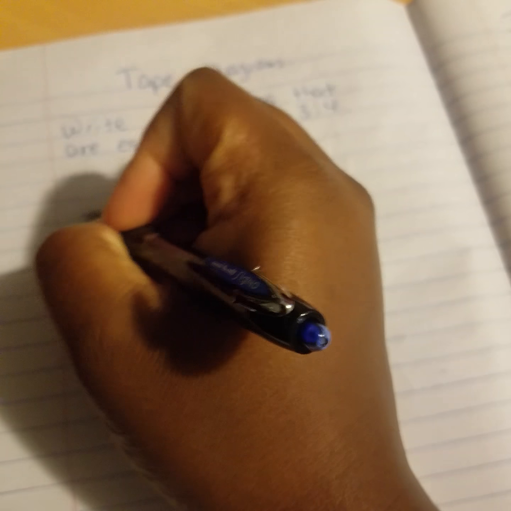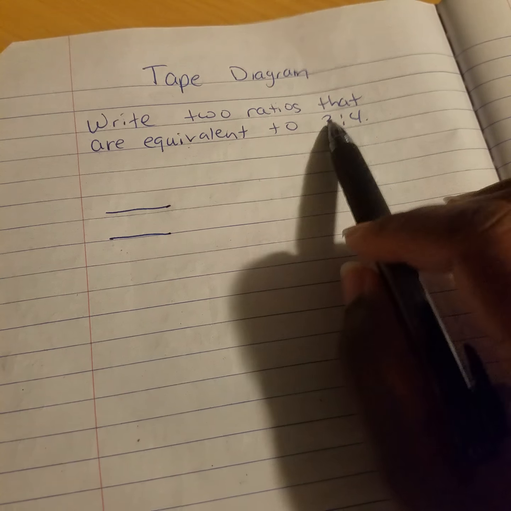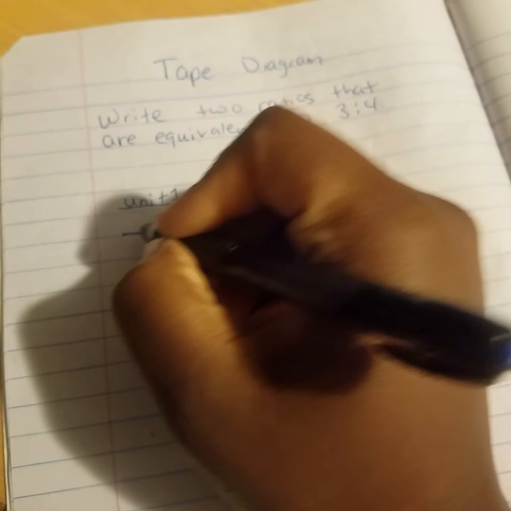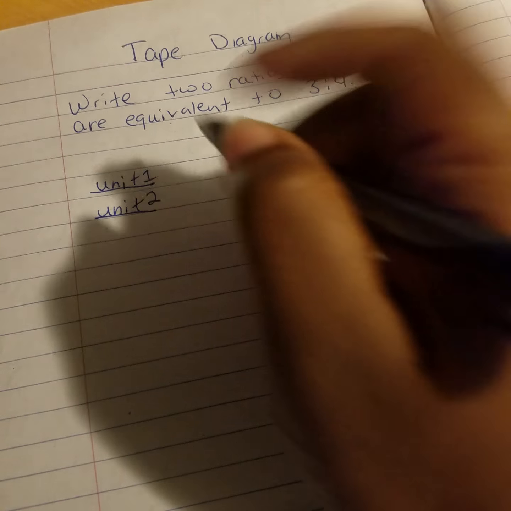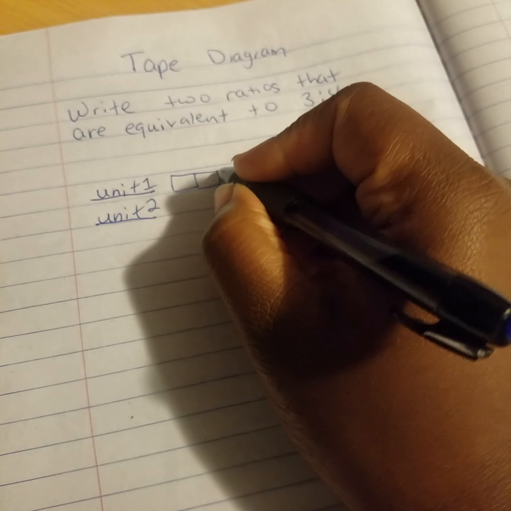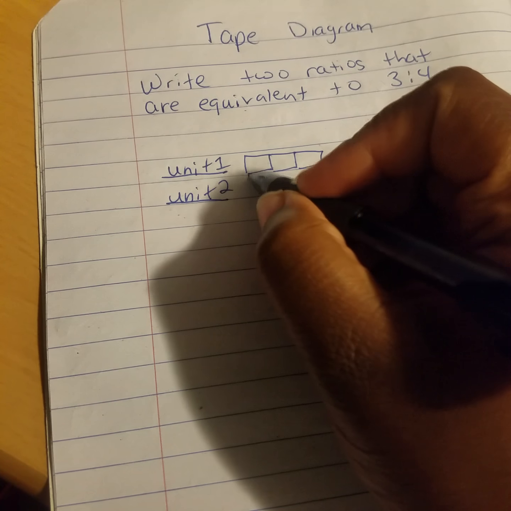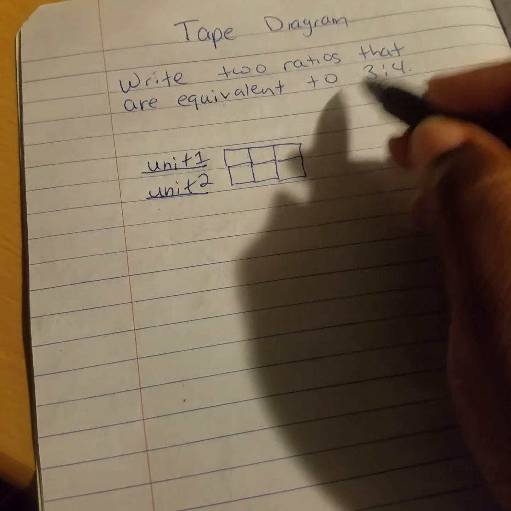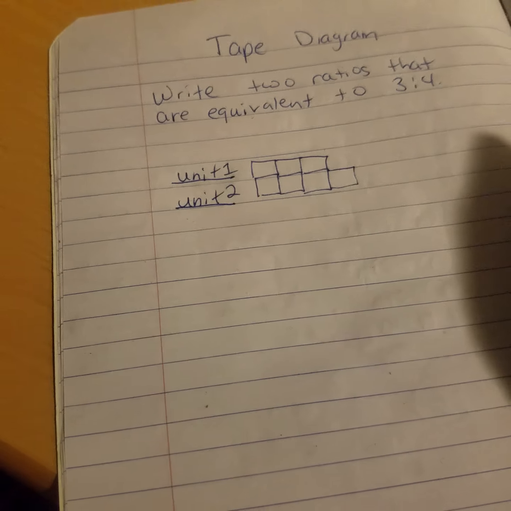So let's say we have our ratio. Because there's not really a description of what the ratio is, we're just going to call it unit 1, unit 2. Unit 1, or the first quantity, represents 3. So we're going to represent it as 3 boxes. Unit 2, which is quantity 2, we're going to represent as 4 boxes because the second part of the quantity says 4. And that's our original ratio that we're trying to create equivalent ratios for.